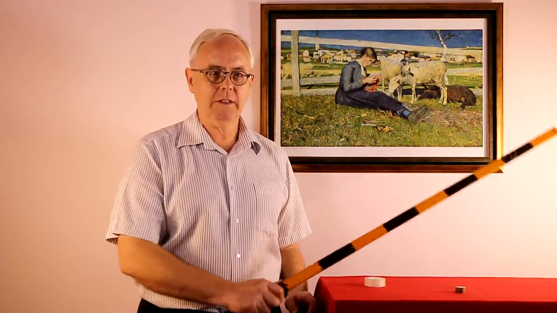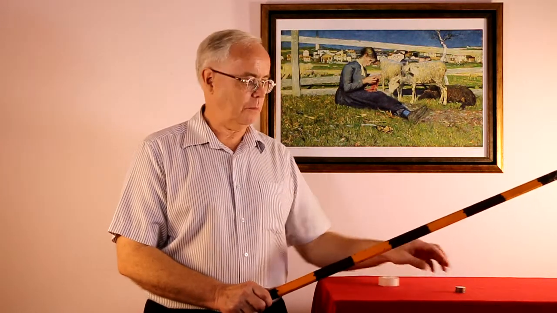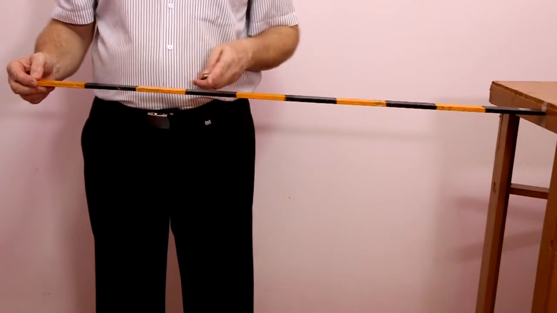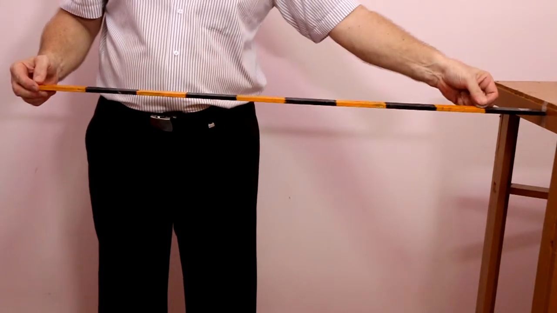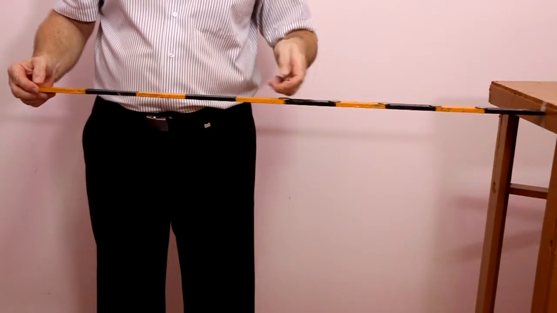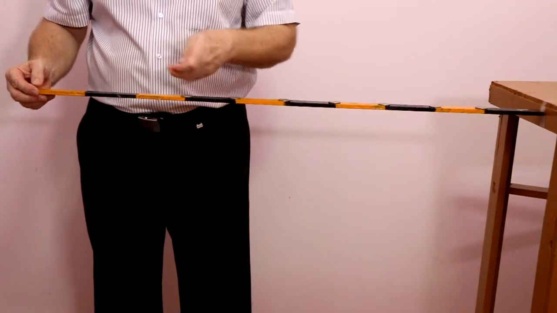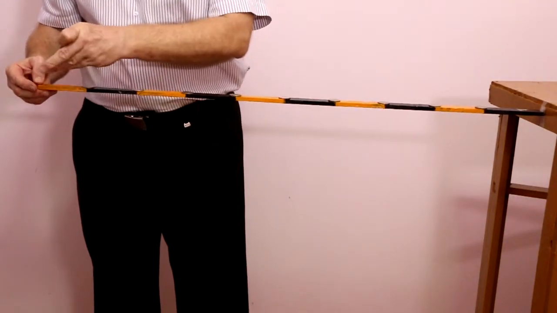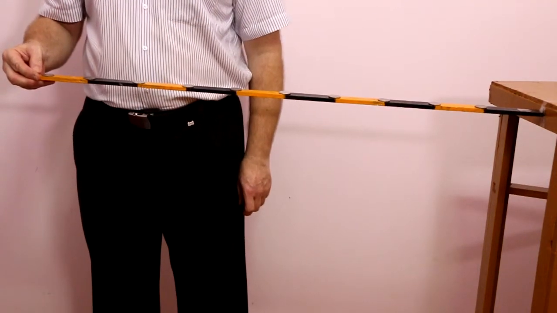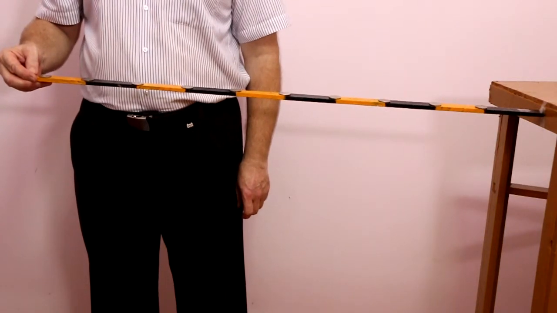We will need a ruler, some tape, and some coins. We are going to let the ruler and the coins fall, but we are going to fix one end of the ruler. We use the tape to fix one end of the ruler to a table. We hold the ruler horizontally and put the coins on the ruler. Then we let the ruler go and see what happens to the coins as the ruler falls.